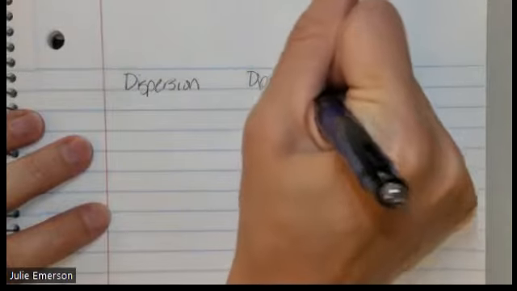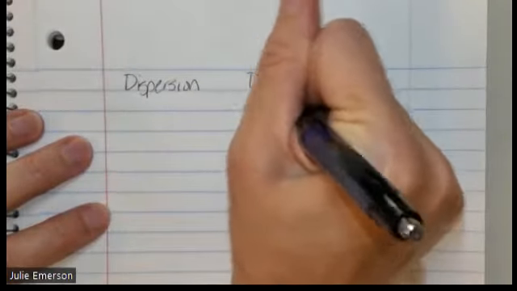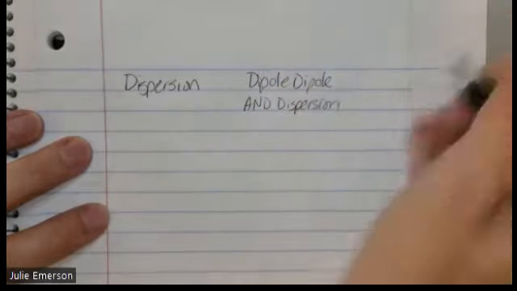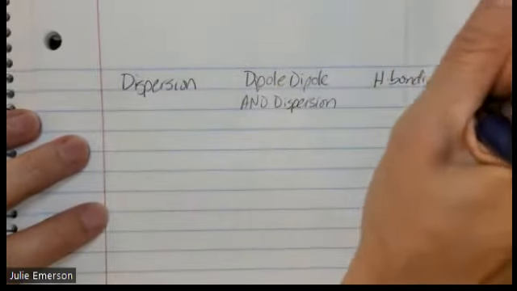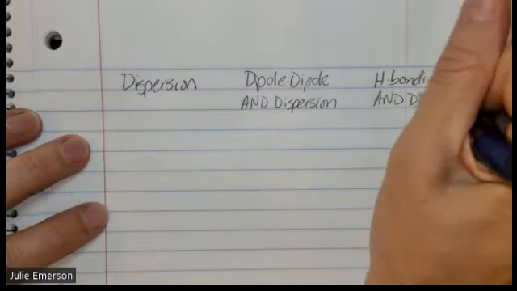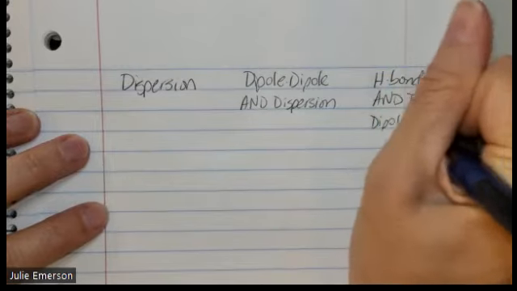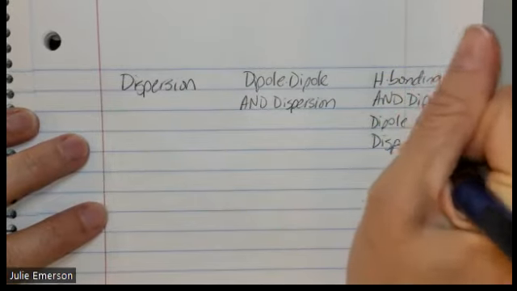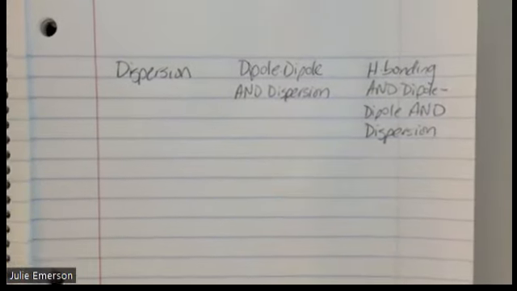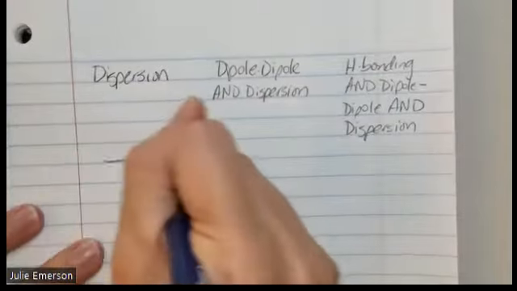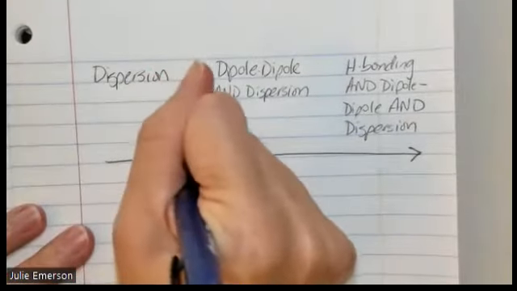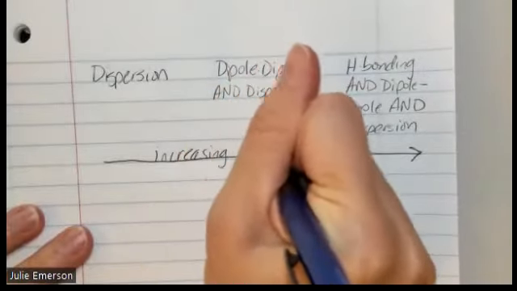Okay, so that is sort of what we want to overview with intermolecular forces. We've got our 3 intermolecular forces. The dispersion forces are the weakest. When we get to the dipole-dipole, these are stronger because it adds to the dispersion forces. And then hydrogen bonding is the strongest because it adds to the dipole-dipole forces and it adds to the dispersion forces. So all 3 forces are present in compounds that have hydrogen bonding. I'm going to draw a little line here and say this is increasing intermolecular forces, IF.